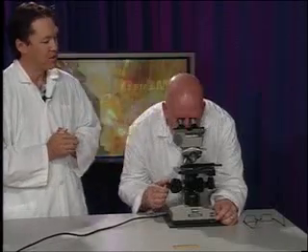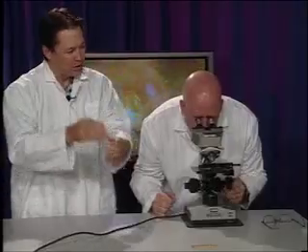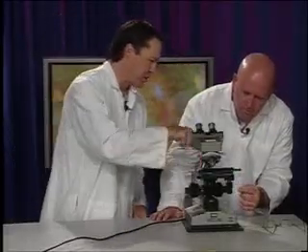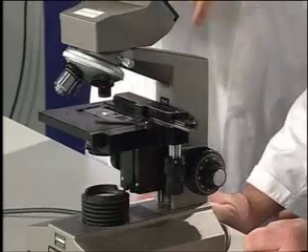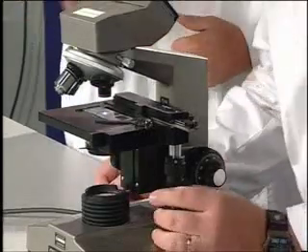Something else you're going to want to do is, because when we go to higher powers we're going to see a smaller amount of the specimen, or our field of view will decrease, you're going to want to center your image. Oh, okay. How do I do that? On the side here we have this little gadget called the mechanical stage adjustment, and it's really two knobs built into one. If you turn those knobs, you'll see that one of them moves the specimen up and down, and the other one moves it side to side.